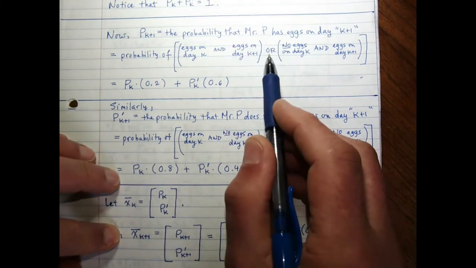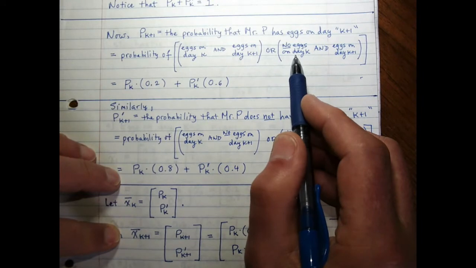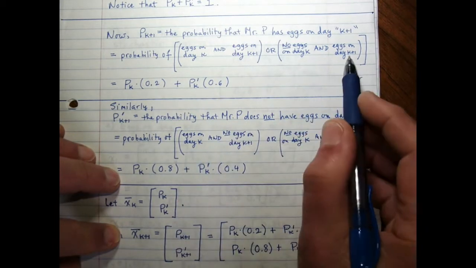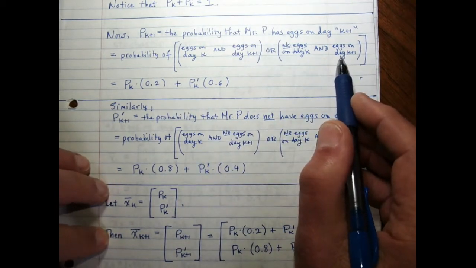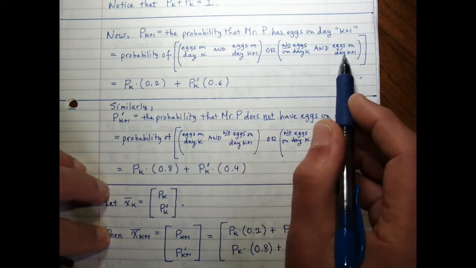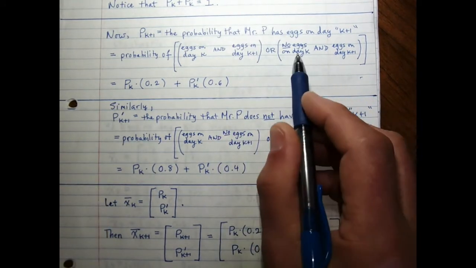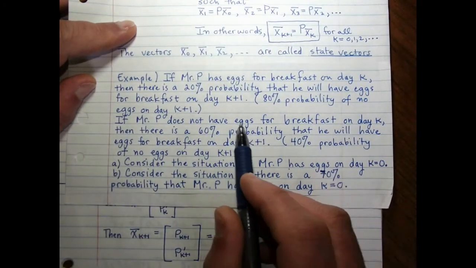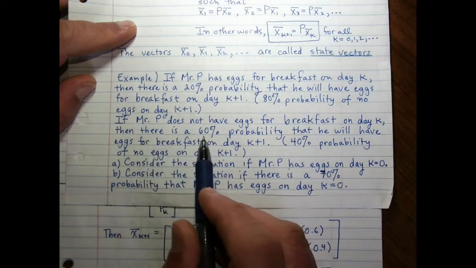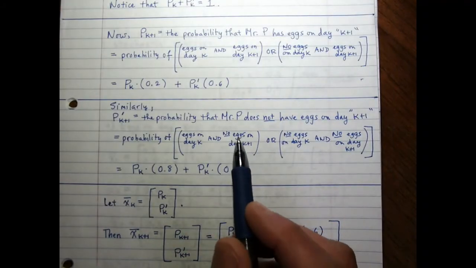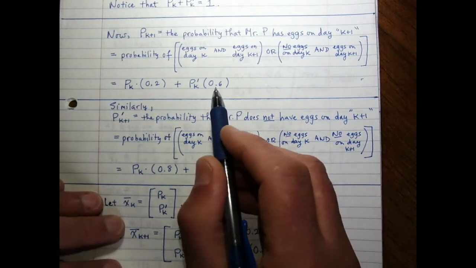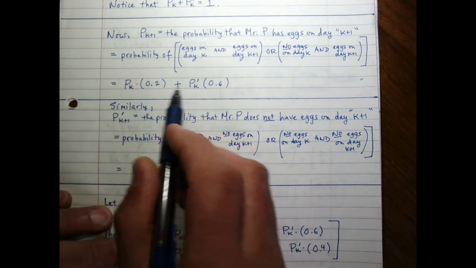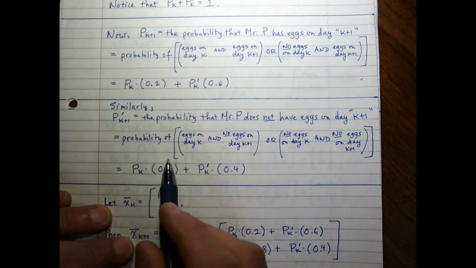plus 1. Now, or plus, if he has no eggs on day k, that's p sub k prime, and there we're going to multiply by the probability of having eggs on day k plus 1. Well, this is a different probability now, because if he had no eggs for breakfast on day k, in our statement of the problem, there's only a 60% probability of eggs on day k plus 1. And that's where the 0.6 comes from here. And so the sum of these two products is the probability of eggs on day k plus 1.